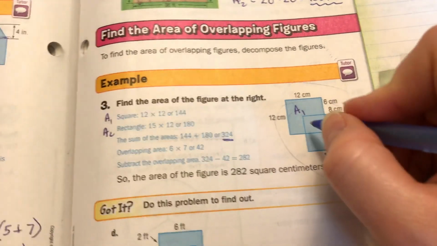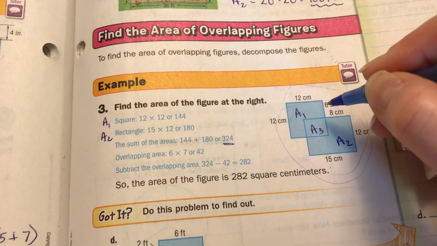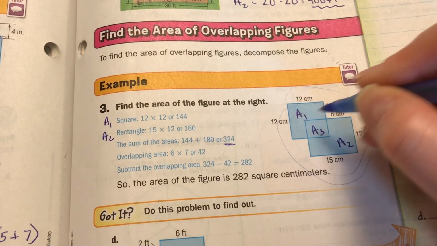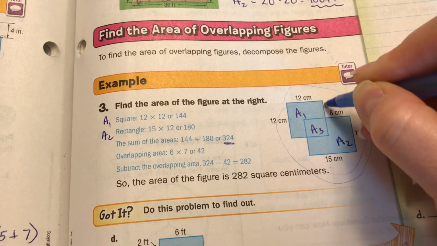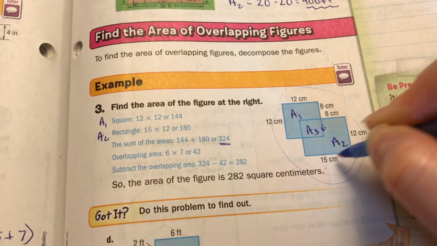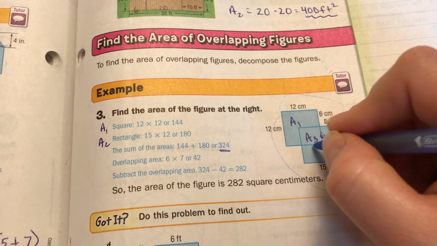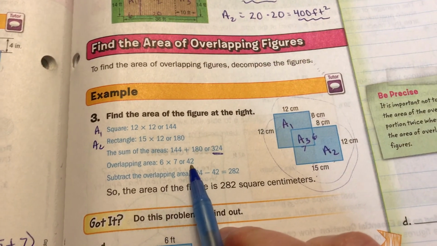So then you find area 3, that's the overlapping area. Now, they determine that is 6 by 7. So let's see, if this whole thing is 12 and this much is 6, then this much would be 6. If this whole thing is 15, take away this 8, that would be the 7. So 6 times 7 is 42.